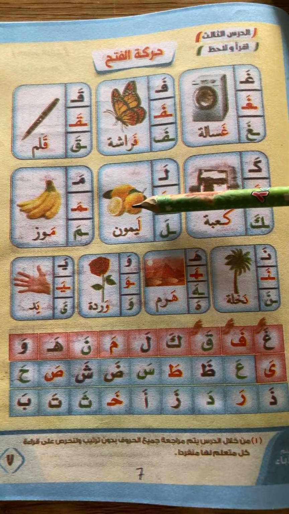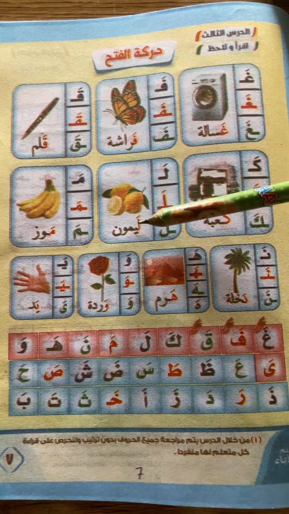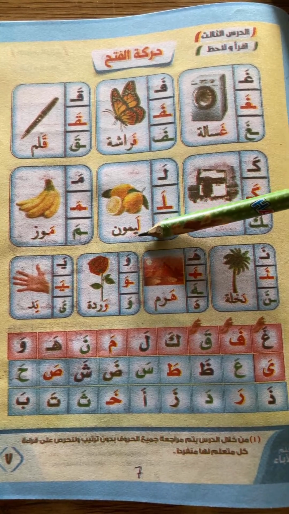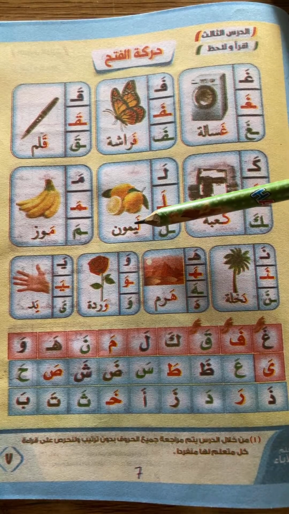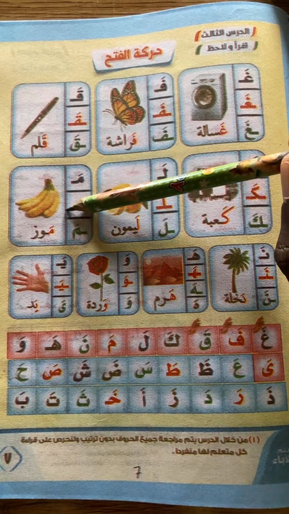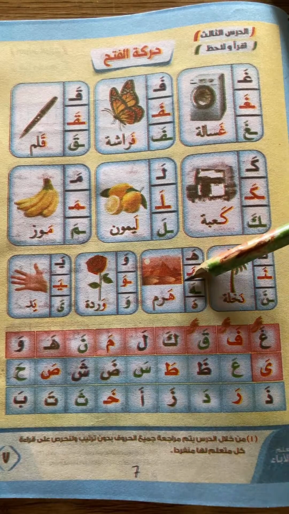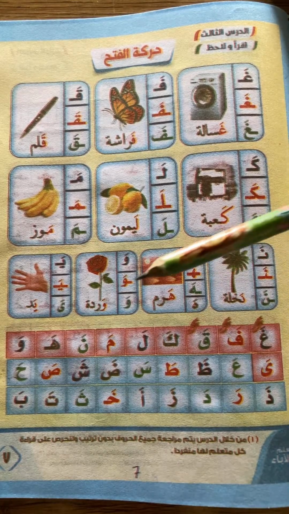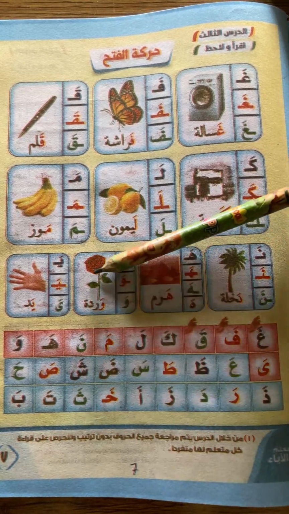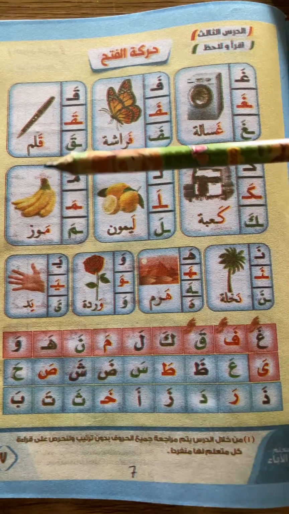Lamun. Then this is lamun. Lawmaun. Mimun. Mawdun. Nun. Nakhlatun. Ha'un. Haramun. Wa'un. Waradatun. That is flower. Ya'un. Yaddu. That is hand.